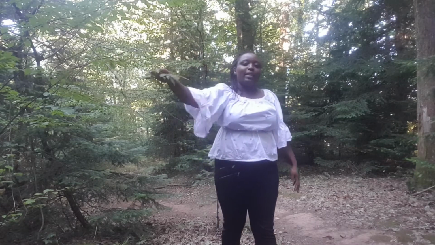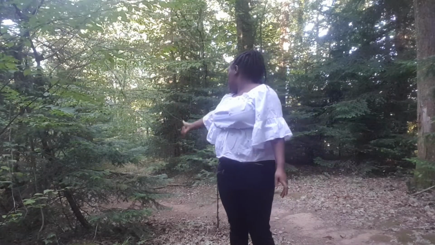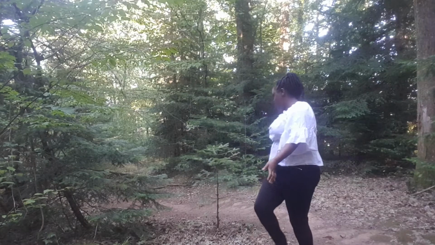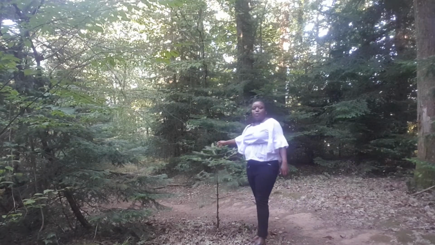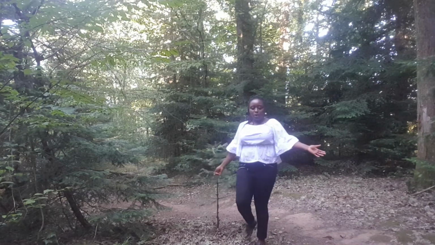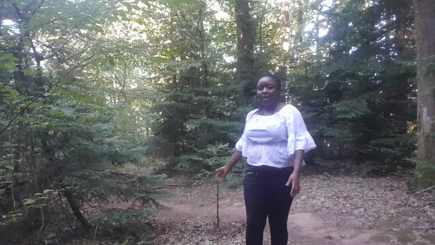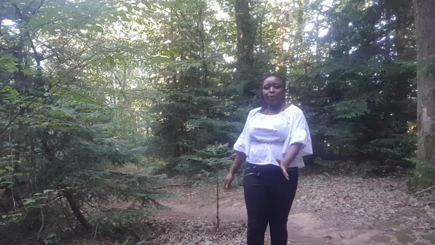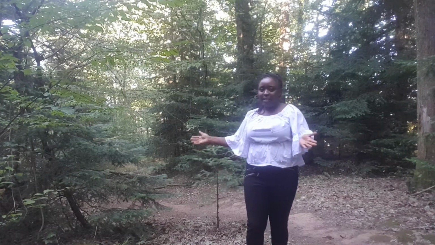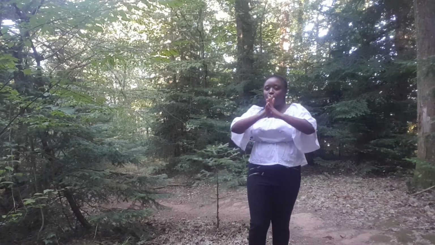Now, trees are called mete. That is the plural form of trees. Mete, mete. If it's only one tree like this one, or like this one, or a good example of this one here, we just call it mote. Mote is the singular form, mete is the plural form of trees.